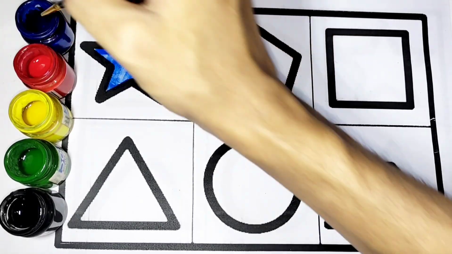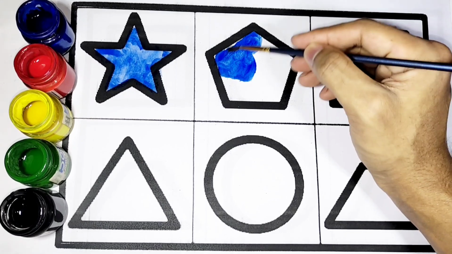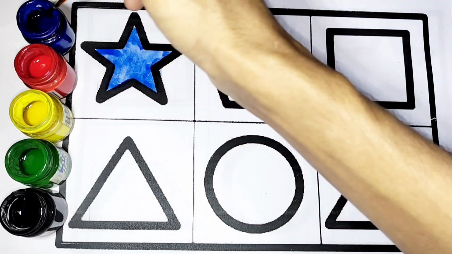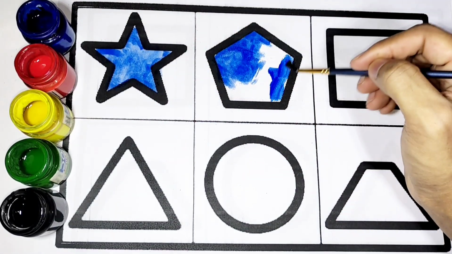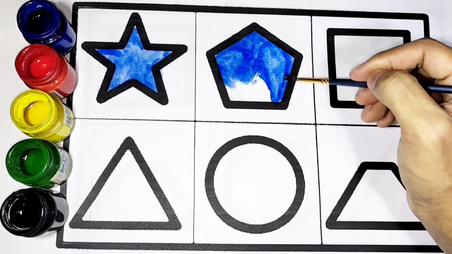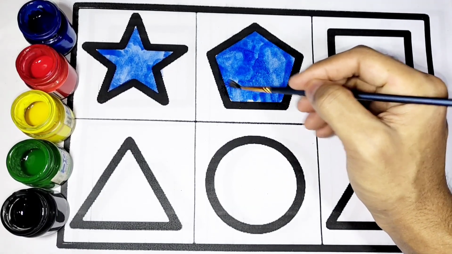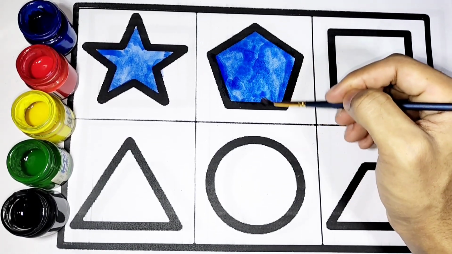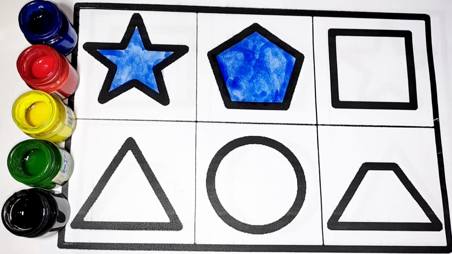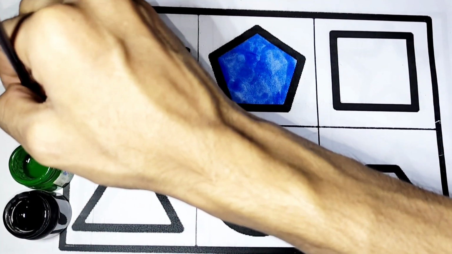The next one is pentagon. Now we are using again the color of blue and coloring the shape of pentagon. Kids, the next one is square, the shape of square. Now we are using the color of yellow. Now we are mixing and using the color of yellow.